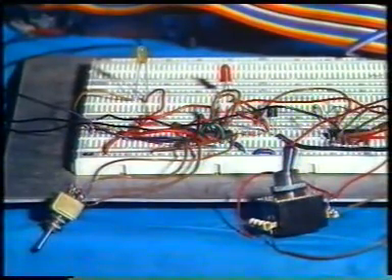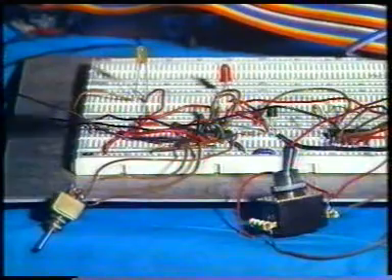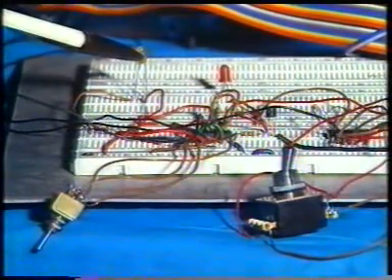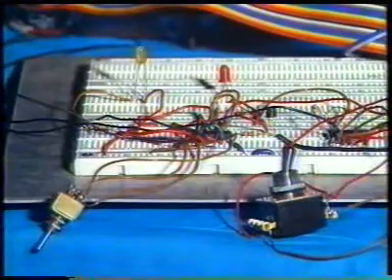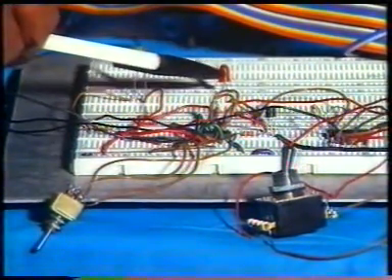Now we will see a demonstration of using the counter in mode 1, that is, to use the counter as a mono shot. The clock input for the counter is generated by this switch. The status of the clock is visually displayed by this yellow LED. The output of the counter is displayed by this red LED.